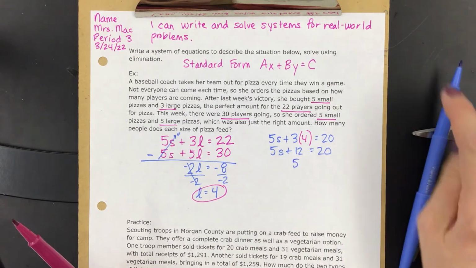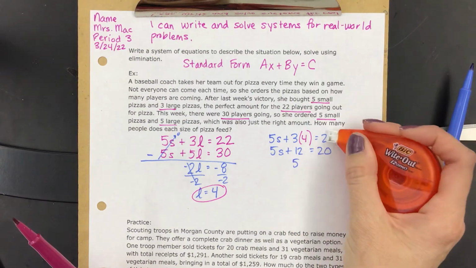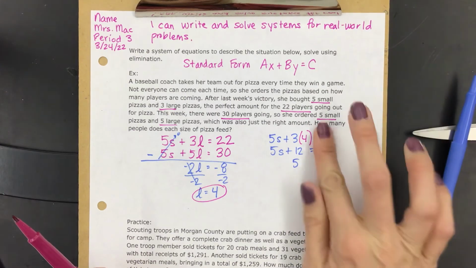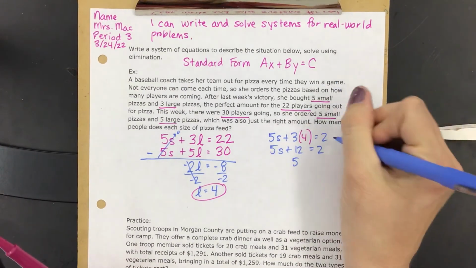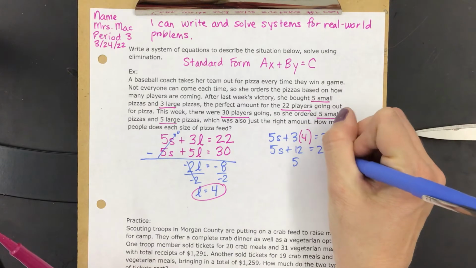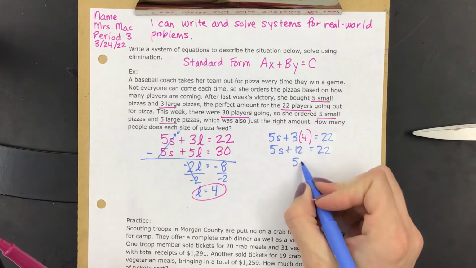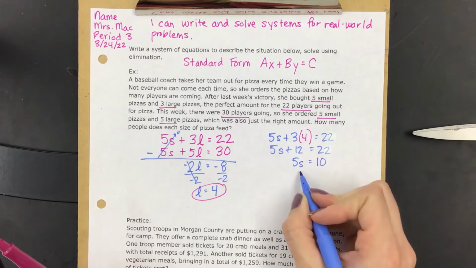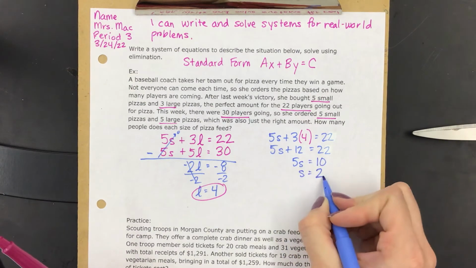Oh, I wrote that down wrong. I was like, why isn't this working? It does when you write the right number down. Okay. So 5S is equal to 10, which means S is equal to 2.